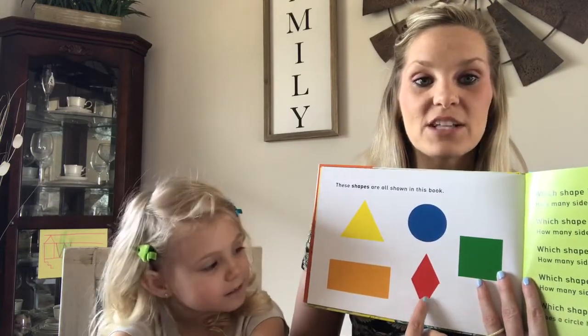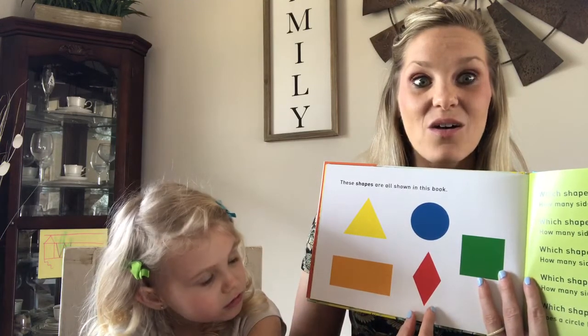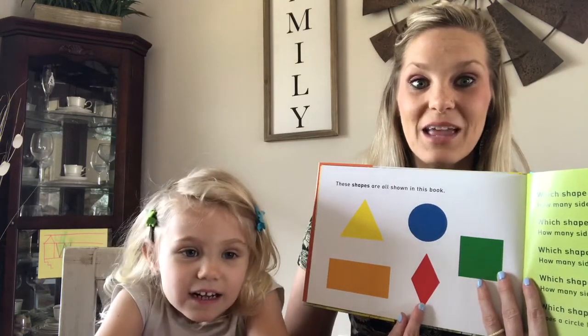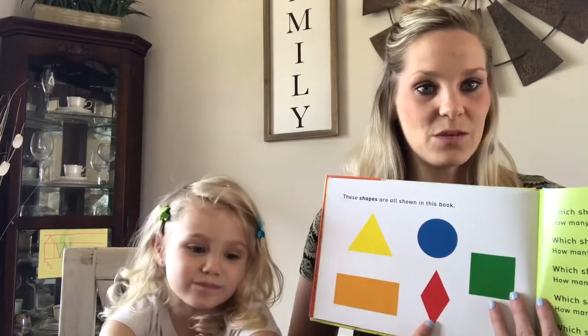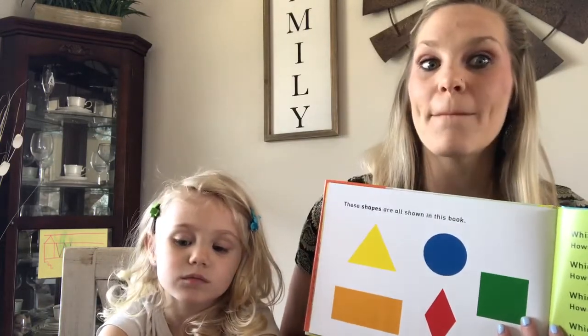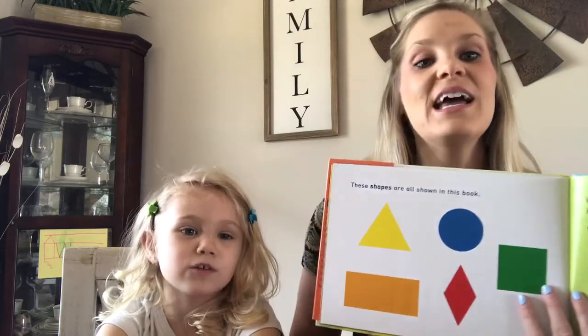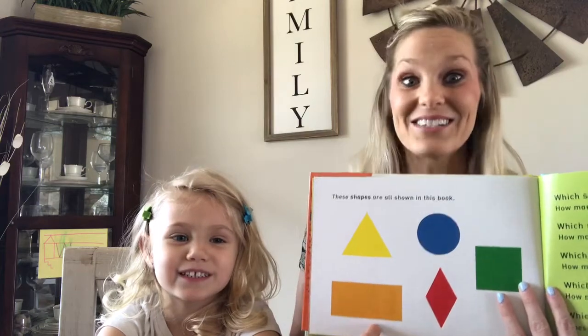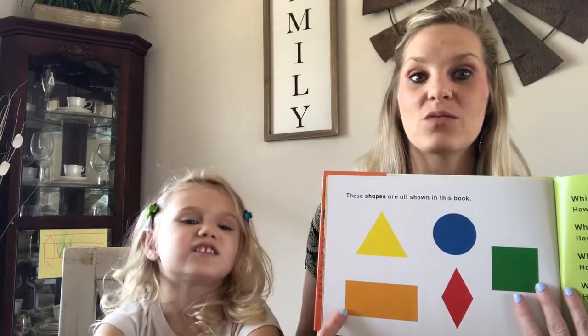And look how this red shape got kind of stretched out. What do we call this red shape? It's a diamond, or sometimes we use a fancy word called a rhombus. Ooh, a diamond or a rhombus. I'm going to call it a diamond. That's fine.